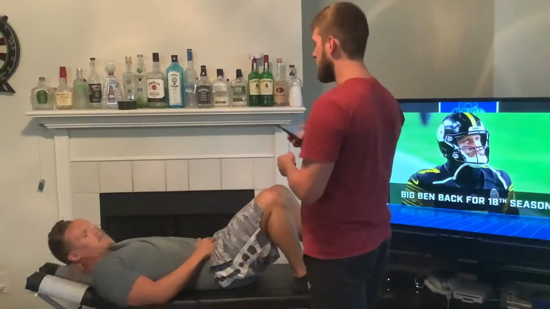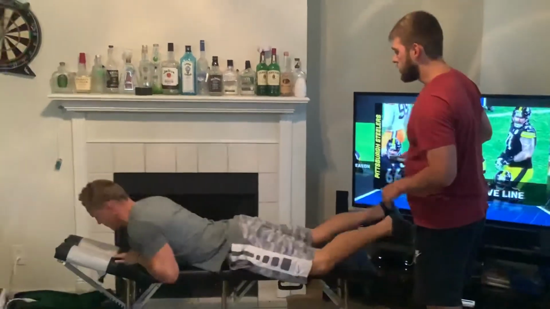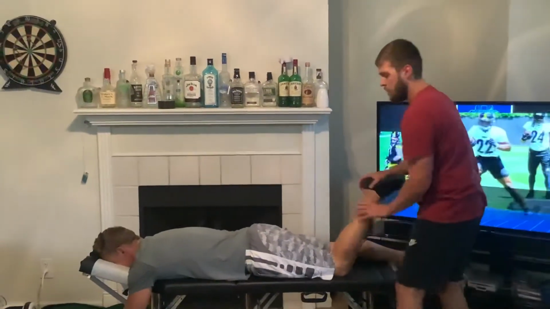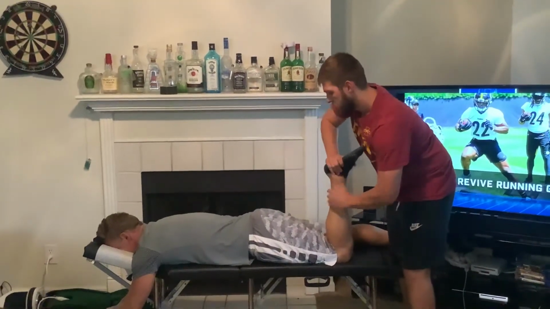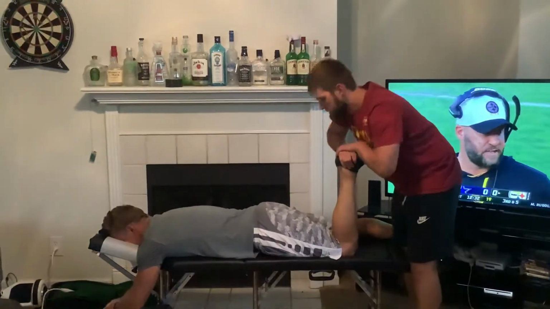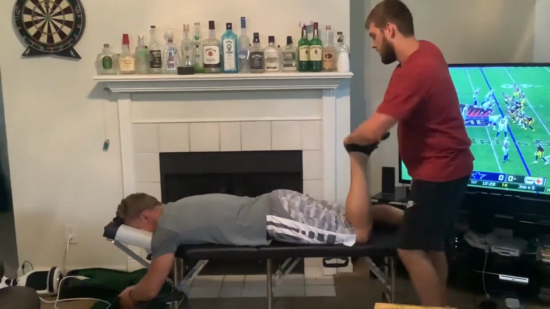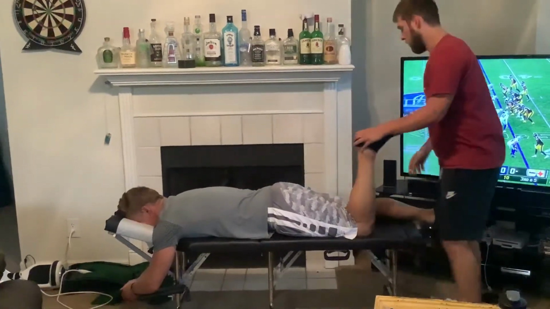Alright, if you flip on your stomach. Next test we're going to do is athlete's compression, checking for a torn meniscus. So I'm going to externally rotate his foot, checking the medial meniscus, apply pressure down. Any pain with that? Nope. And I'll do the opposite to check the lateral meniscus. Any pain with that? Nope.